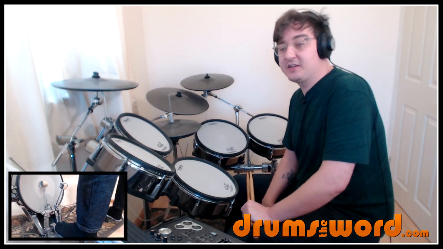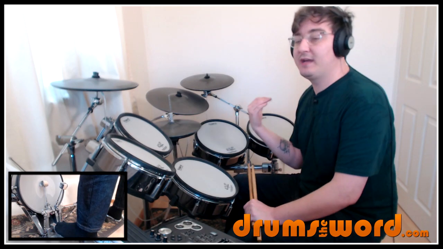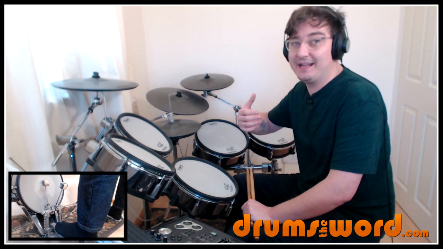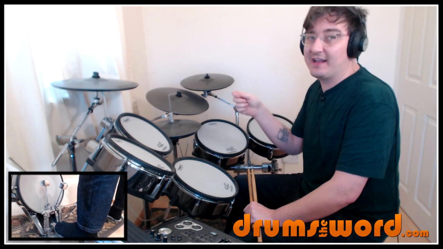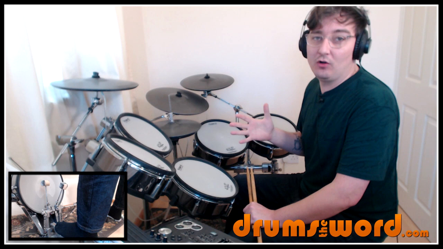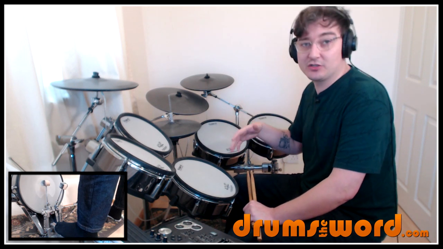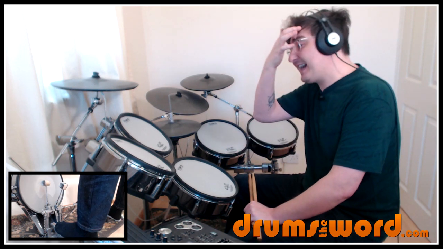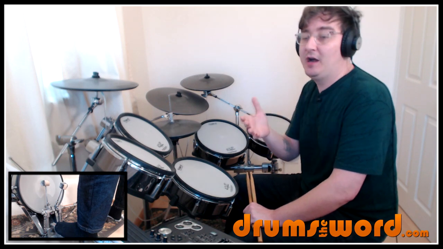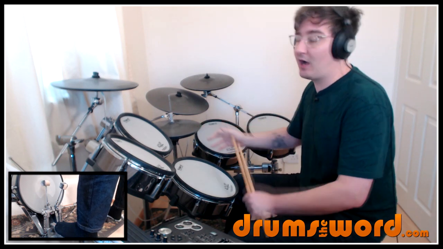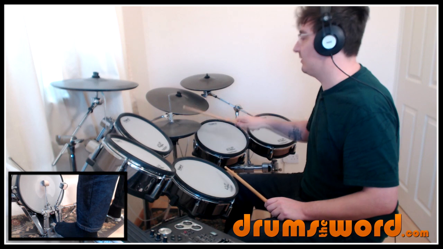So in the third example, I just wanted to address the fact that we do get these upbeat accents on the and of each beat. 1 and 2 and. That's coming from the sweeping pattern with the brushes on the snare drum. So we're going to play exactly the same as the second simplified version, but I'm going to accent the upbeats on the hi-hat. 1 and 2 and 3 and 4.